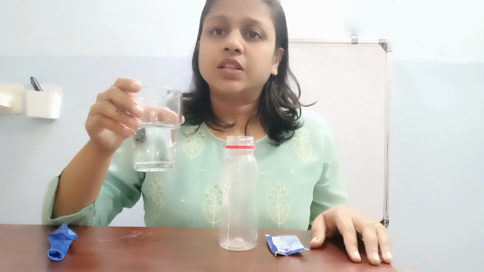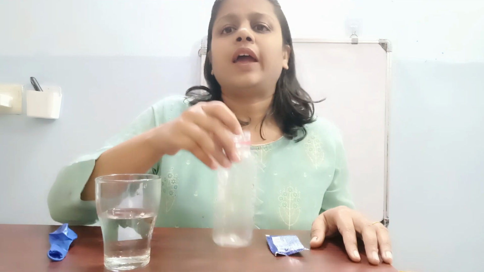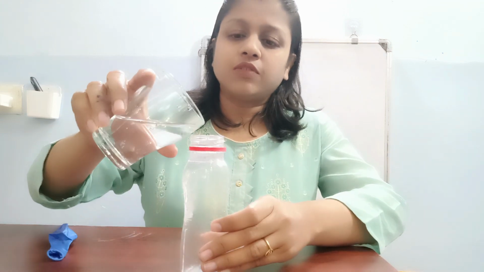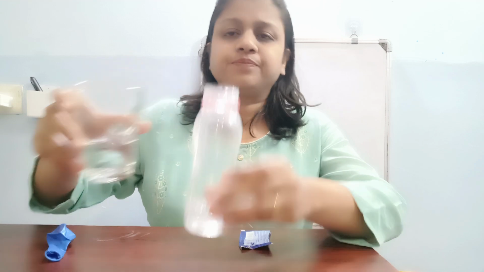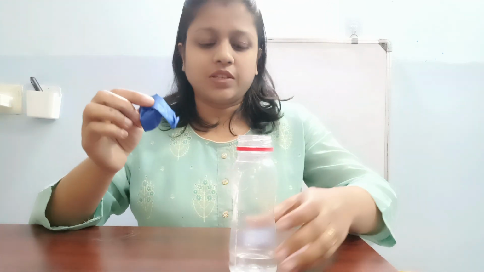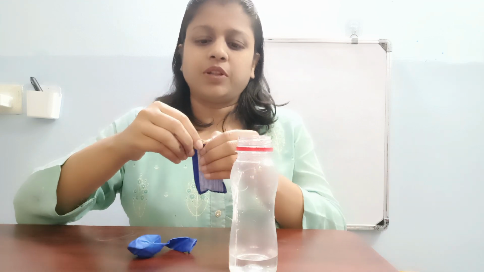We need a balloon, a little water, plain normal water, an empty water bottle and a sachet of Eno. So let's begin. First, we will put a little water in the bottle. Okay, now we will take this balloon and put this Eno inside the balloon.